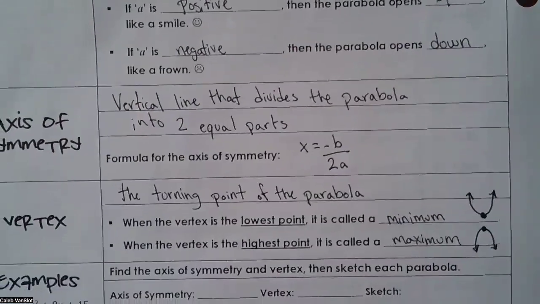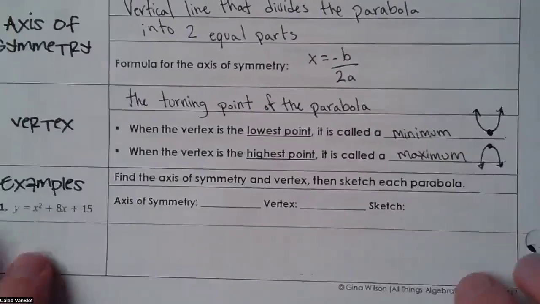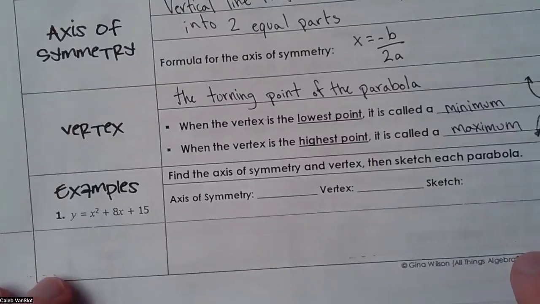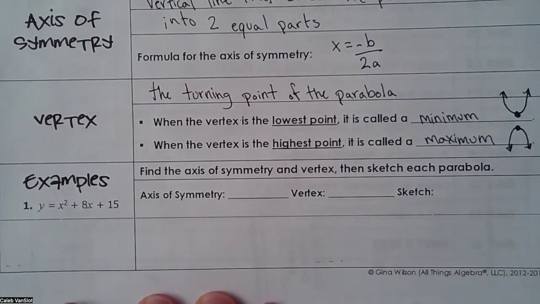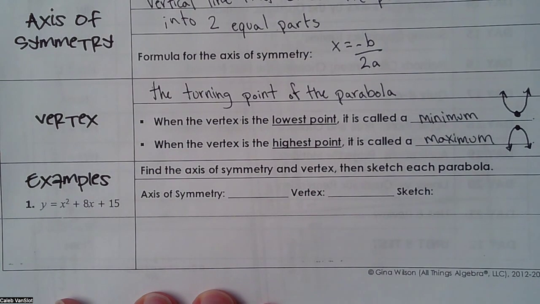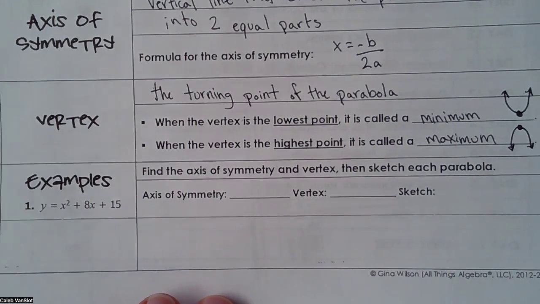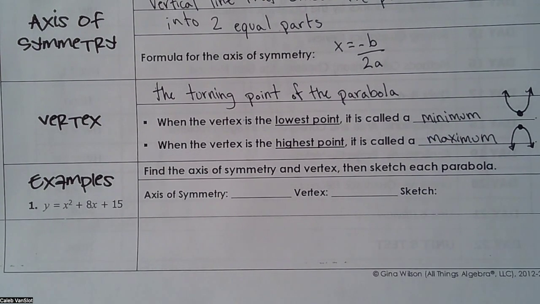Okay. So now we're going to take a look at some examples of how to work through solving or figuring out what these different things are. It says find the axis of symmetry, the vertex, and then sketch each parabola. When we're thinking about our sketches, we're not going to worry too much about the exact points on them. I just want the shape for today. We'll talk about the exact points tomorrow, or in a couple days from now.